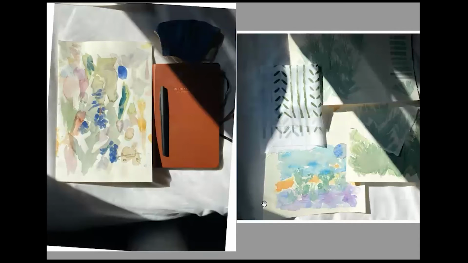I start off very old school in my sketchbook. I start to write down ideas, palettes that I want to try, techniques. And I always start off with a fresh journal with every project. On the right, you'll see explorations that I've done with my technique using a foam brush.